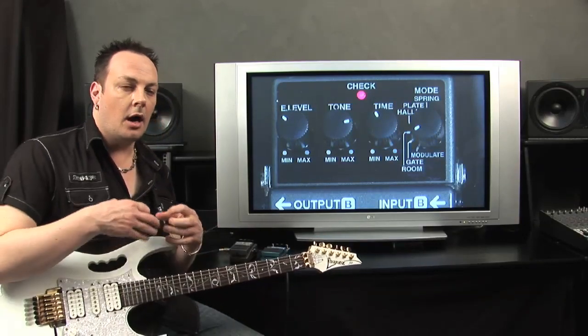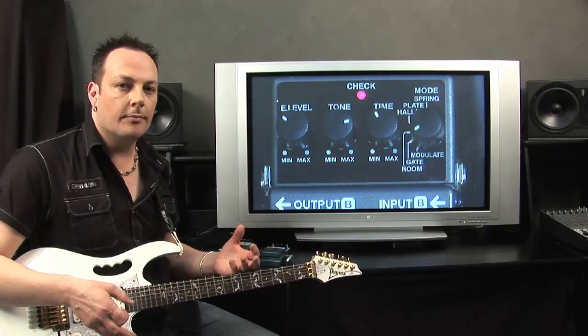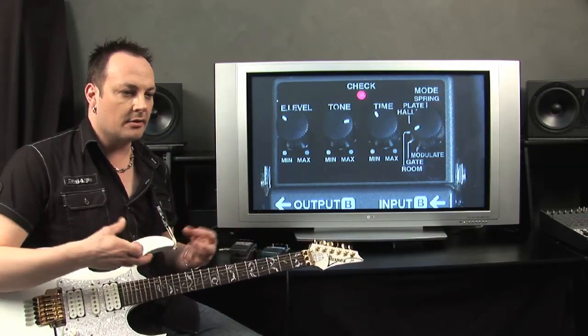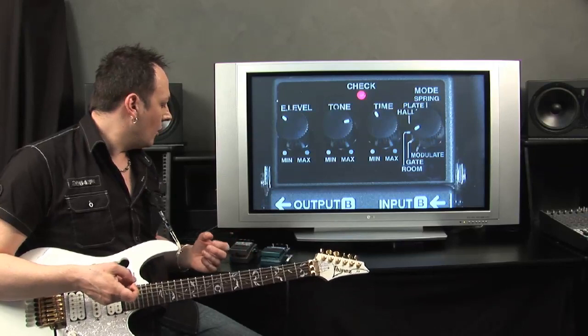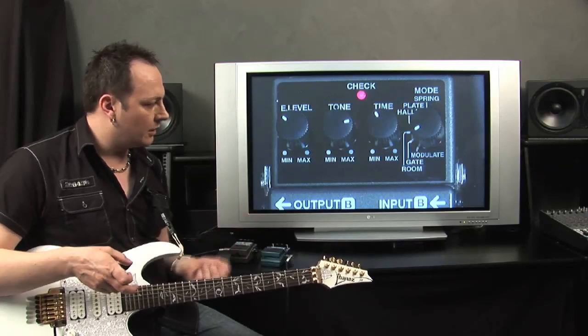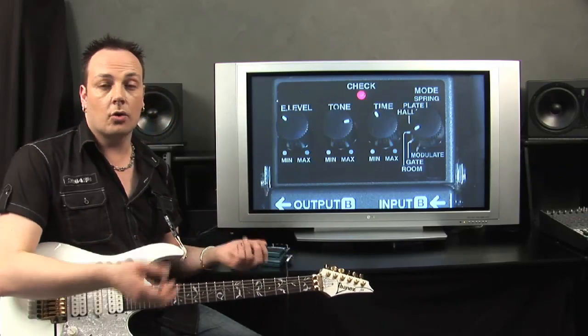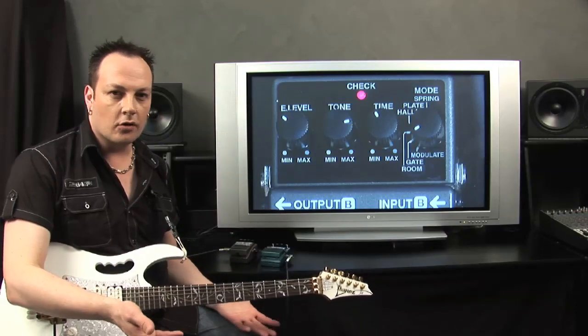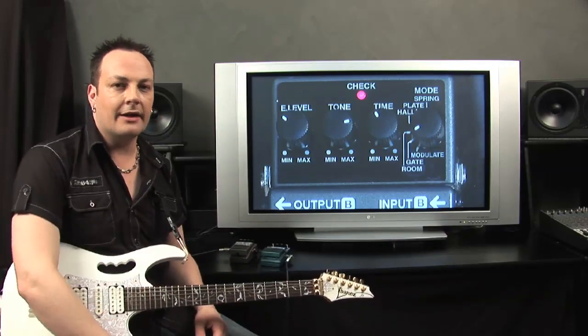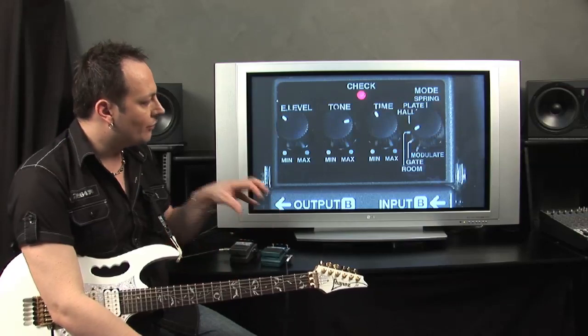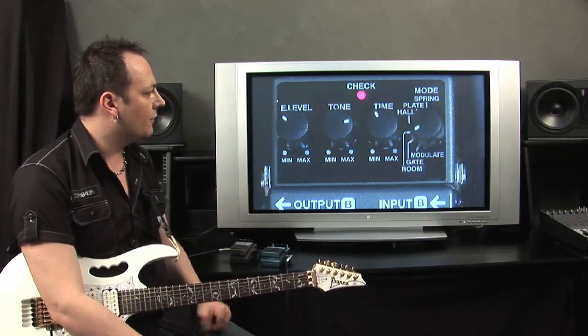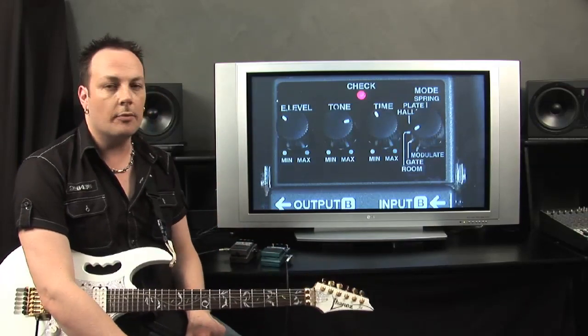For me, I never use a gated reverb on guitar. It just doesn't have a natural sound to it. So you may reserve this particular reverb for using when you're recording if you needed to add it onto a snare drum or something of that nature. But that pretty much wraps up the different models and the different parameters within our reverb pedal.